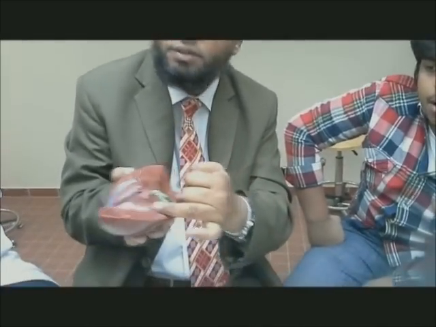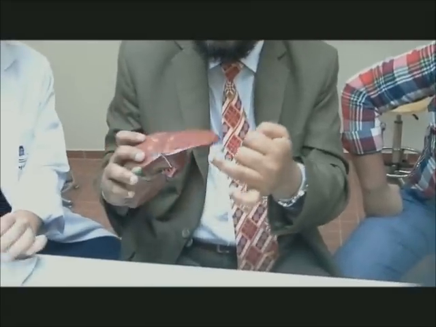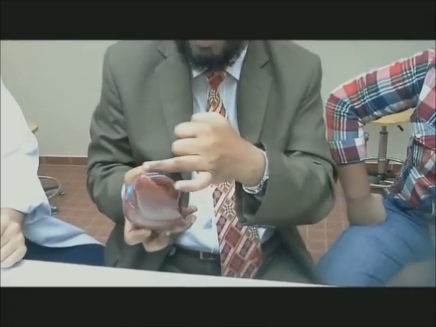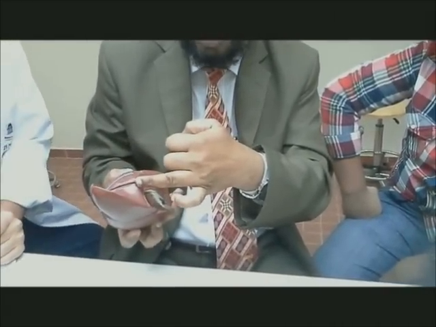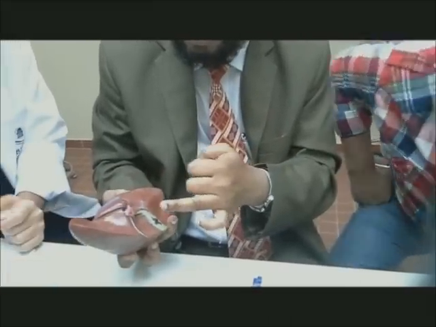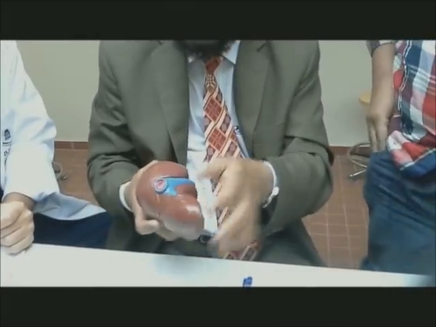Okay, any query? How many ligaments, Doctor? Can you revise the ligaments of the liver? The falciform ligament. Yes. The left triangular ligament, the upper border, the lower border. The coronary ligament. The right triangular ligament. Okay, ligamentum teres. This is the falciform ligament. This is ligamentum venosum.